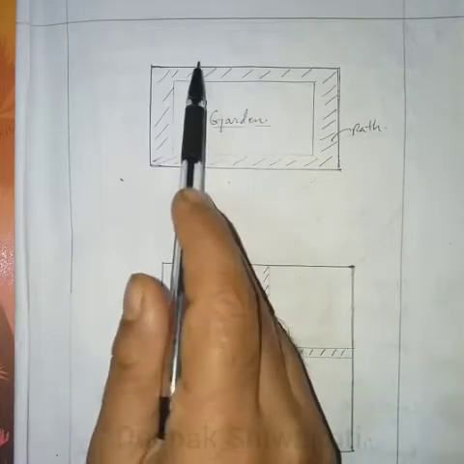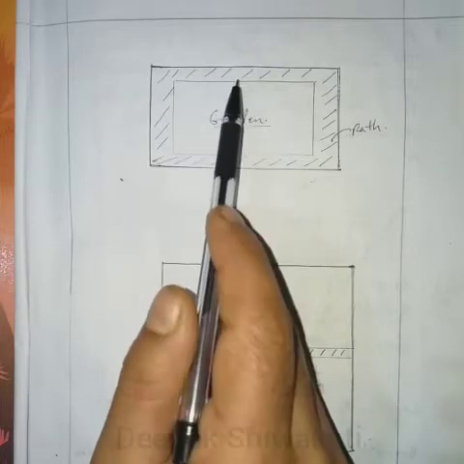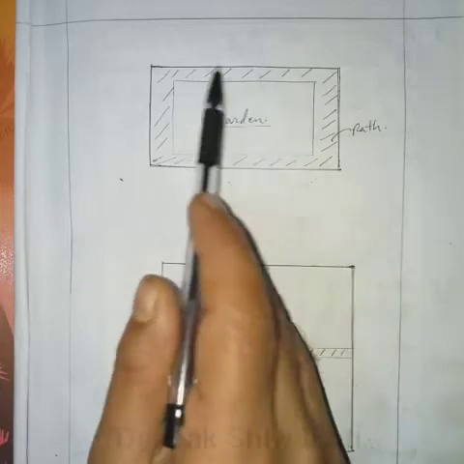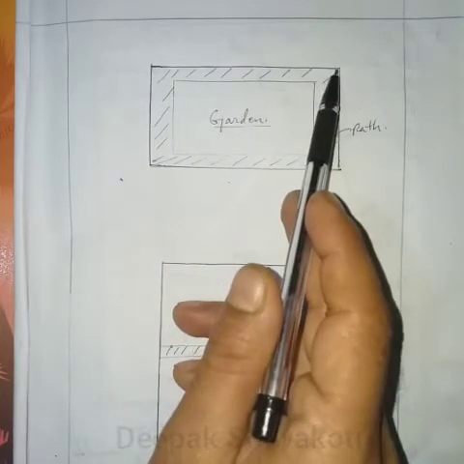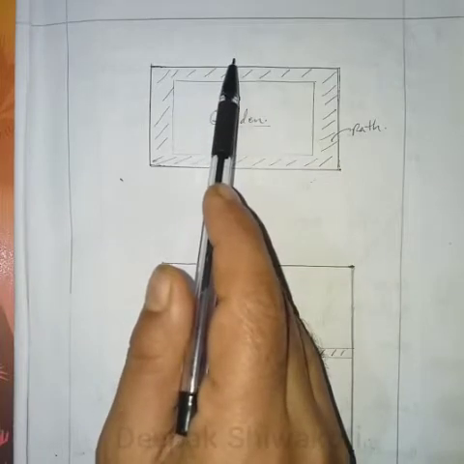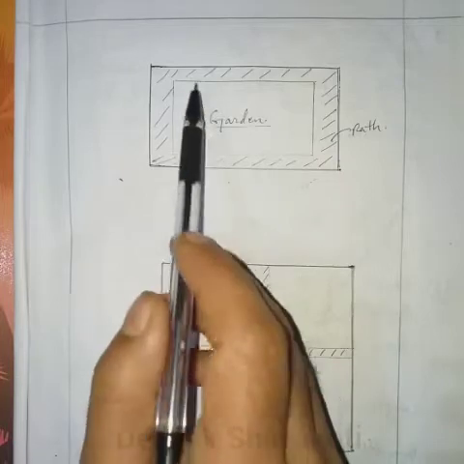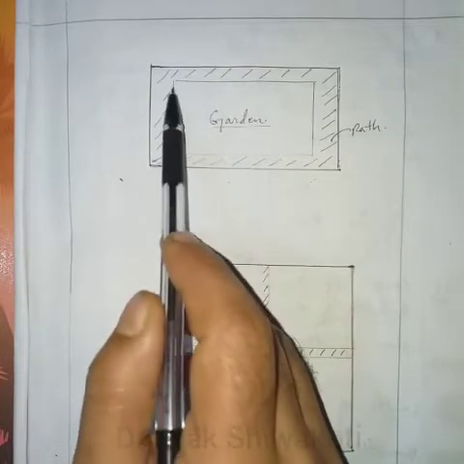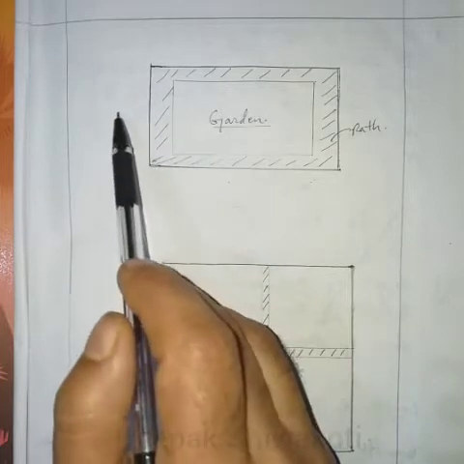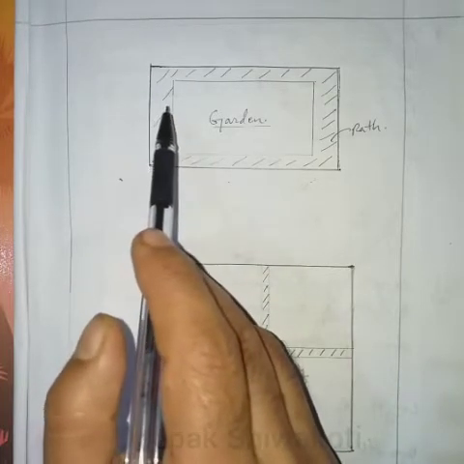So this line is increased by 2x. Suppose the length of this garden is y, then the length including the path will be 2x plus y, isn't it? Similarly the breadth also increases by x centimeter this side and x centimeter this side, and suppose the breadth is z, then this breadth will be z plus 2x. In that manner we will solve it.